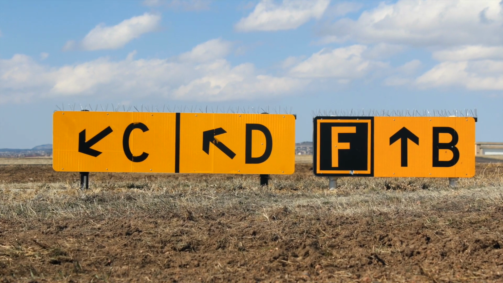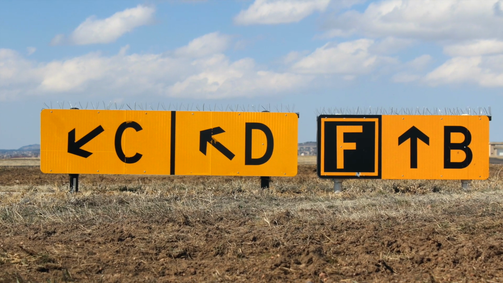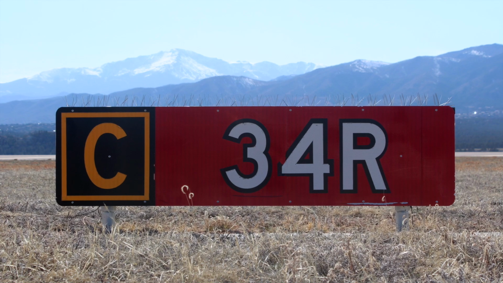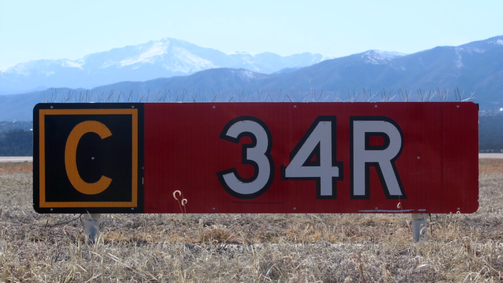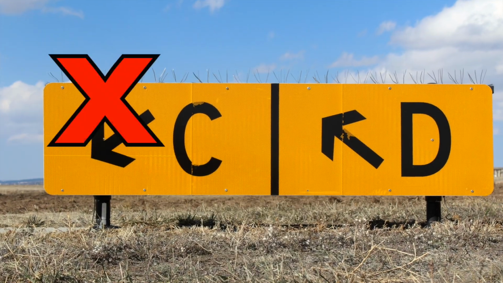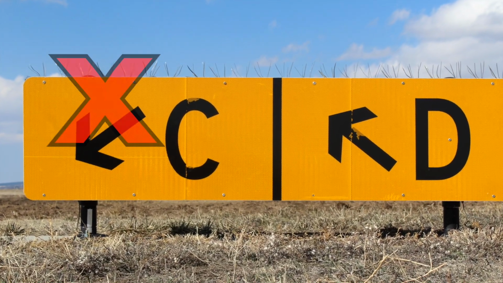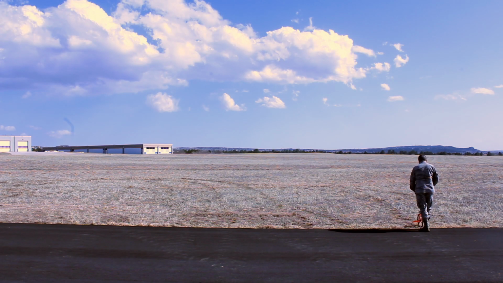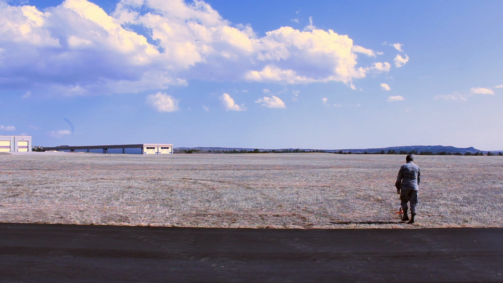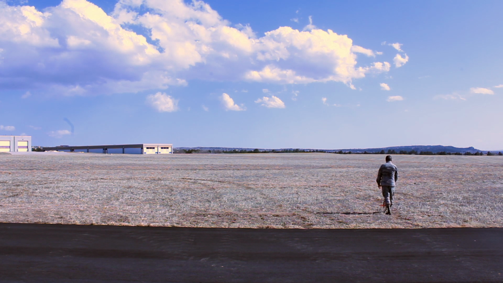A sign can have multiple messages or information, and in that instance they will be co-located together. For instance, a location sign could be co-located with a mandatory sign, but this isn't the case for all signs. Directional or guidance signs cannot be co-located with mandatory signs, as location signs can. Depending on the FAA size of the sign, that is what determines how far the sign can be from the defined edge of the runway or taxiway.